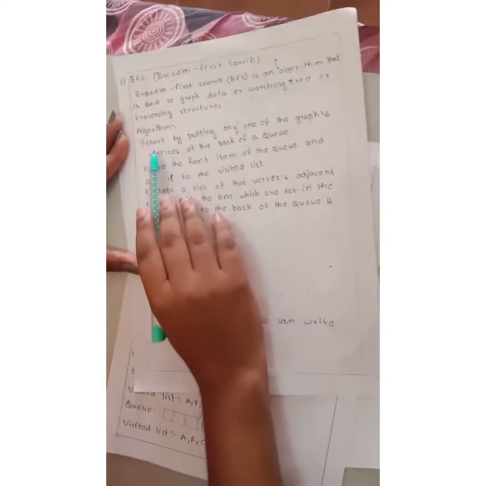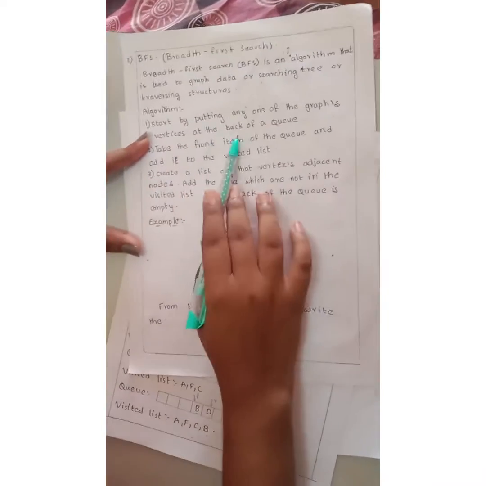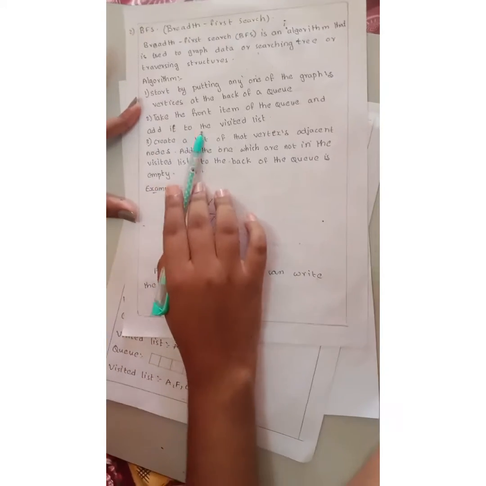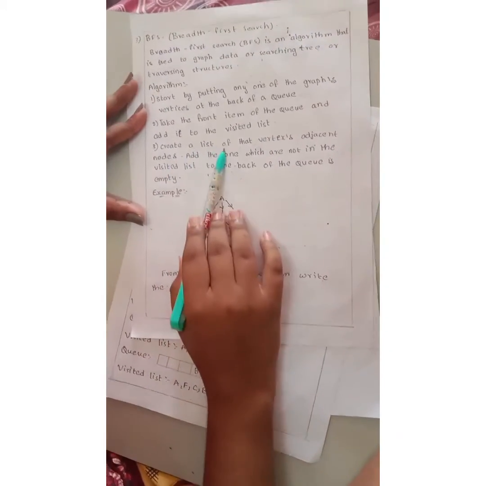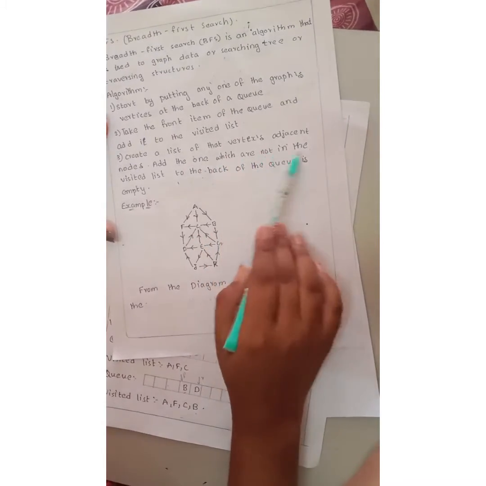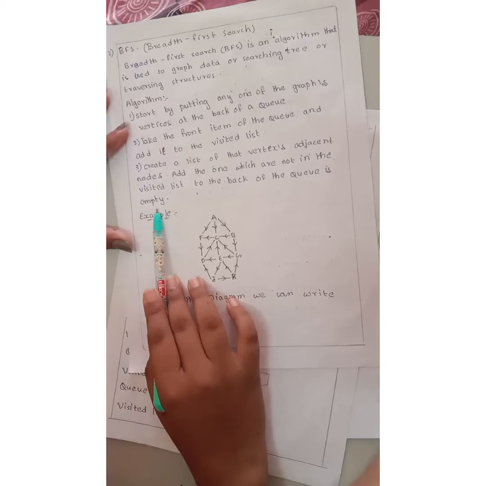The algorithm for BFS: start by putting any one of the graph's vertices at the back of a queue. Take the front item of the queue and add it to the visited list. Create a list of that vertex's adjacent nodes, and add the ones which are not in the visited list to the back of the queue.